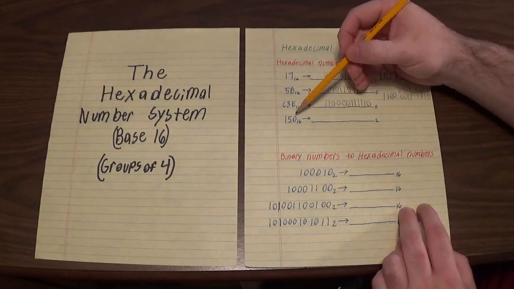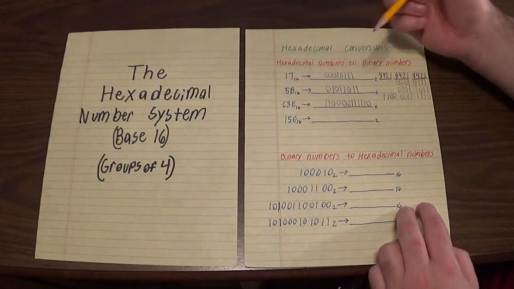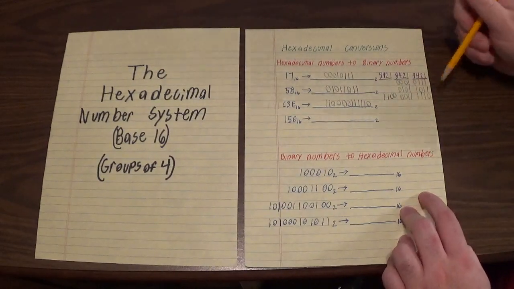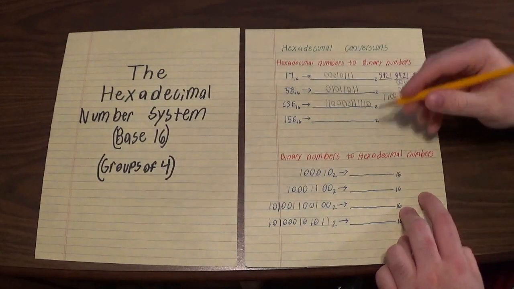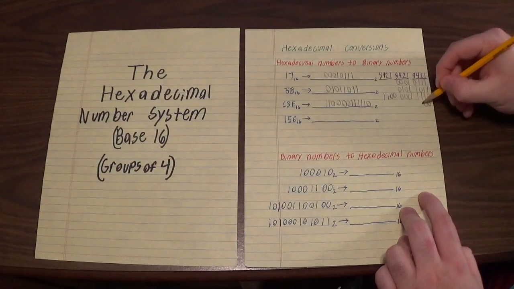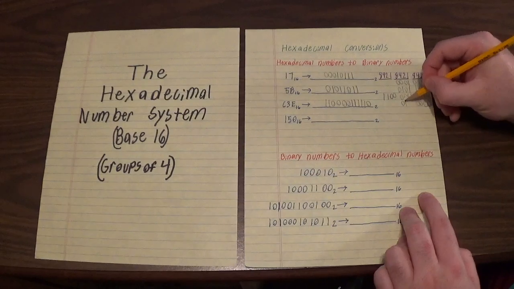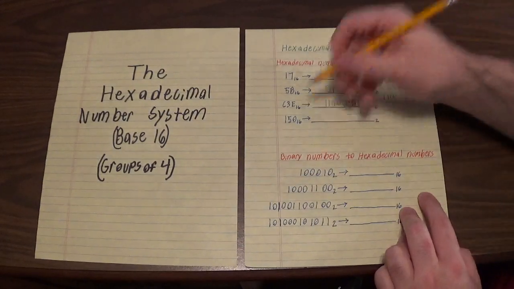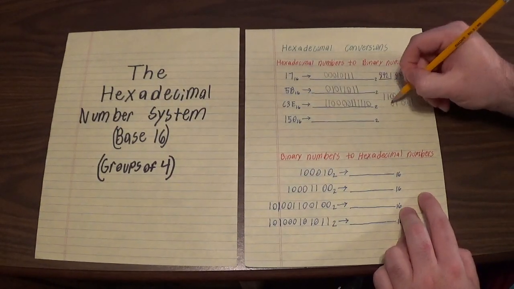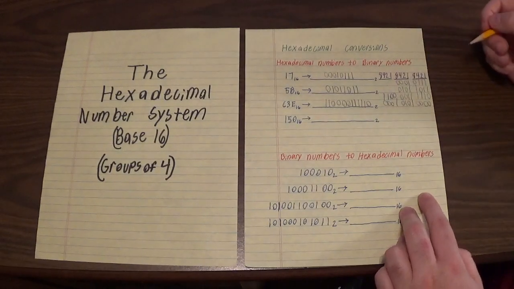All right, and then one more here. So I have 150 in hexadecimal. So 0 is just going to be 4 zeros. 5, 4 and 1 is 5, and 1 in the ones place for the 1.